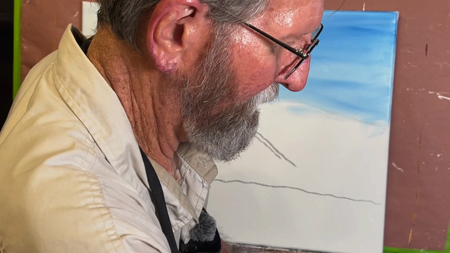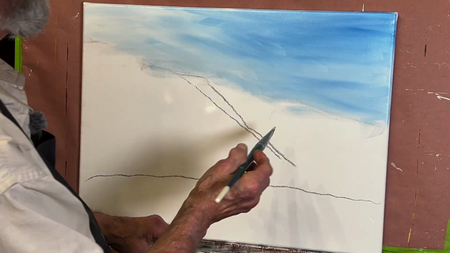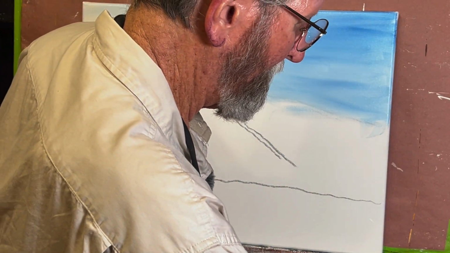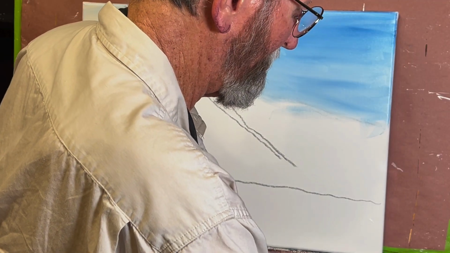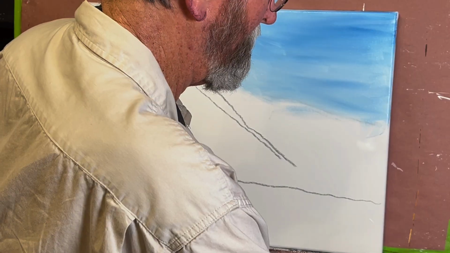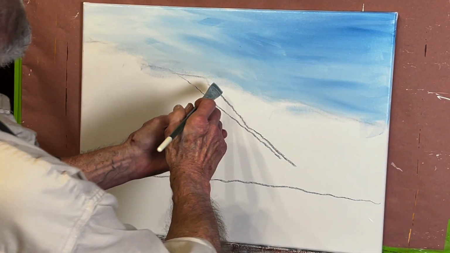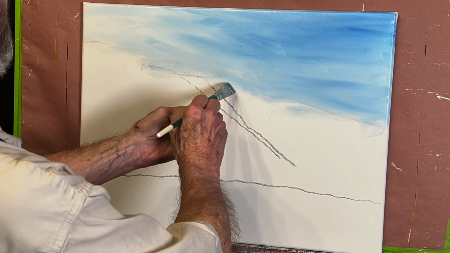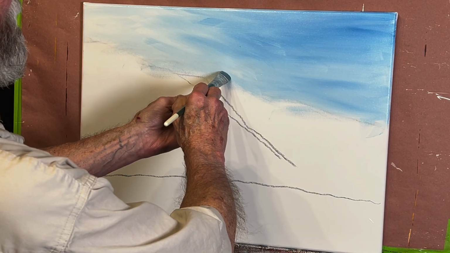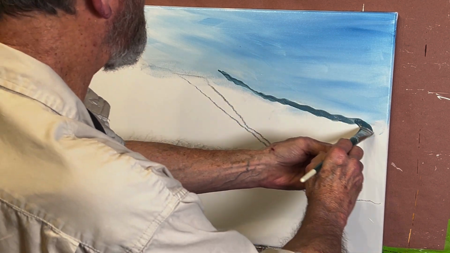So I'm going to use that same brush that I painted on in the sky, and I'm going to get some of this gray color that I mixed up and a little bit of white to tone it down just a little bit, and a little bit of blue to get that bluish green color of those mountains. And they came in here something like this.